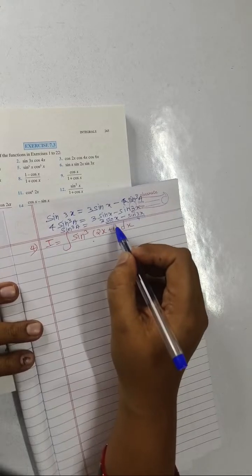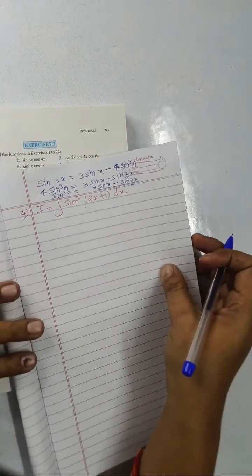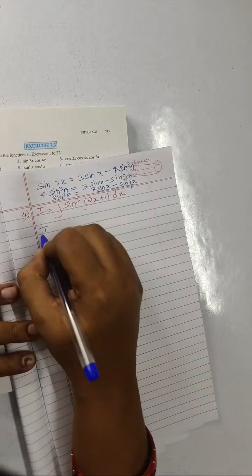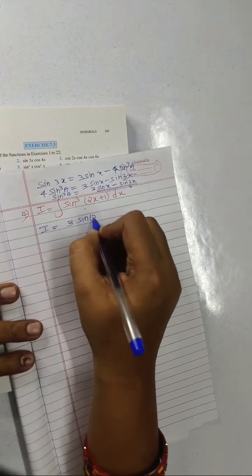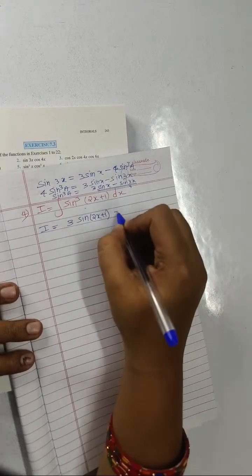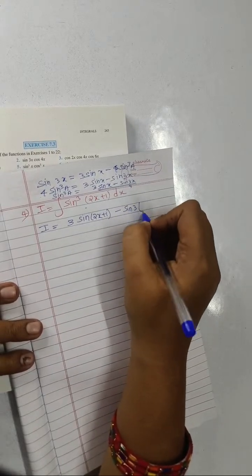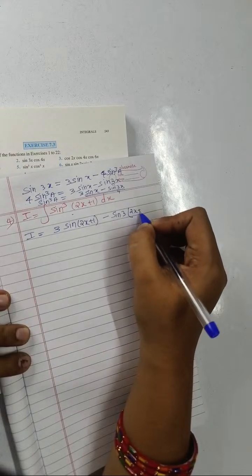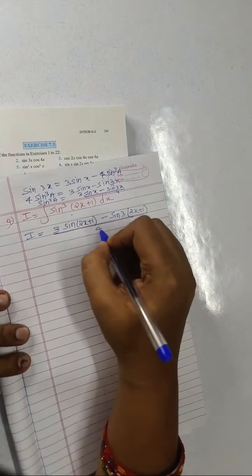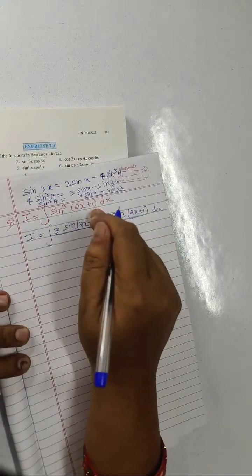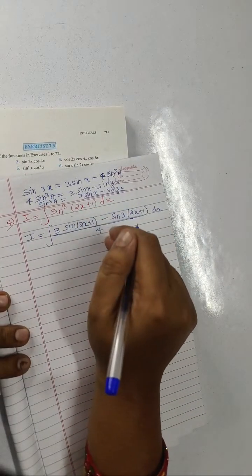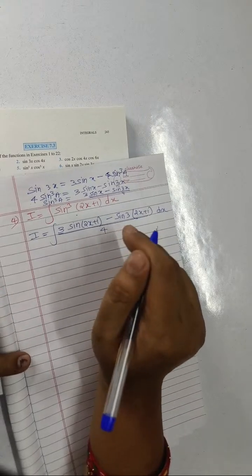In place of x you have 2x plus 1. That only you have to be careful about. So I equals integral of 3 sine of 2x plus 1 minus sine 3 of 2x plus 1, the whole by 4, dx. You are not integrating, you are simplifying the given question using the trigonometric formula.